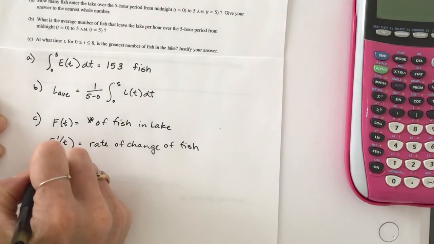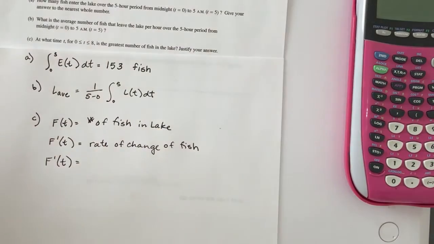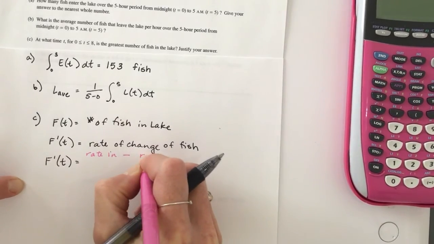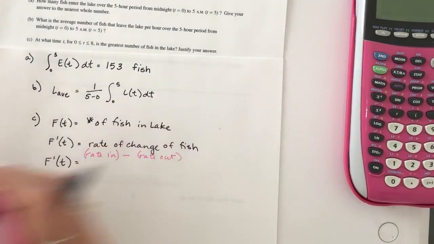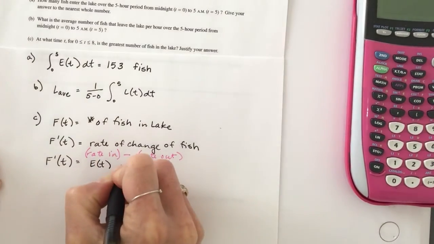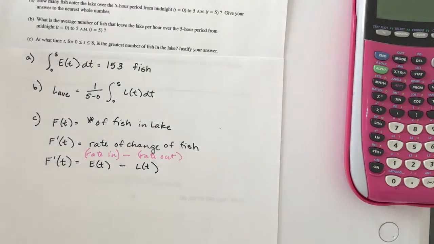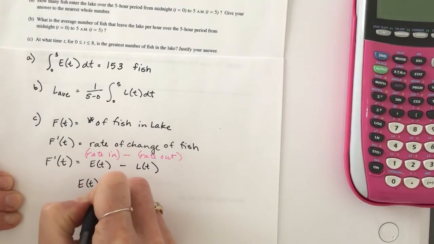So remember, the rate of change is going to be the rate in minus rate out. Now the rate in, they told us, was E of t, and the rate out is L of t. Now we've got an expression for the derivative. For critical values, we take the derivative and set it equal to 0.